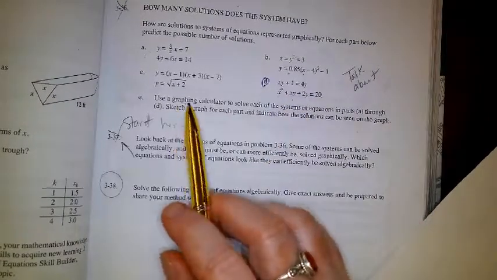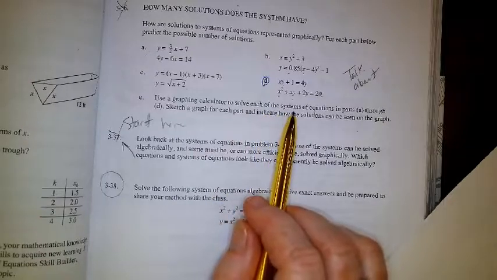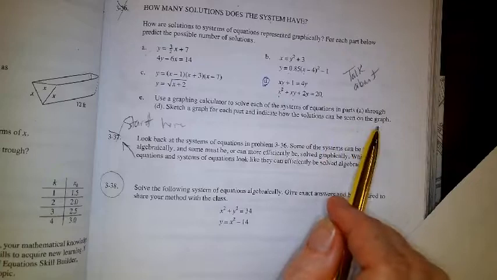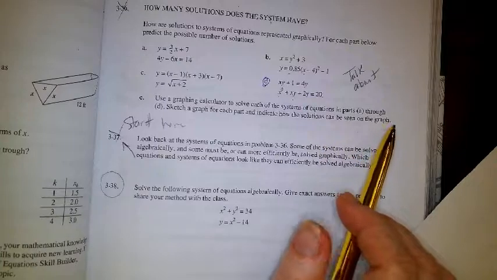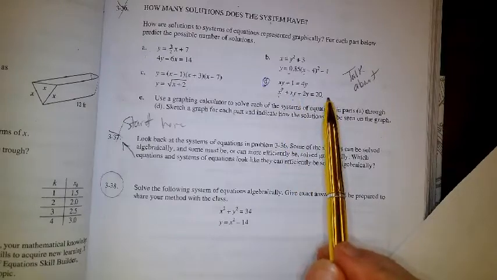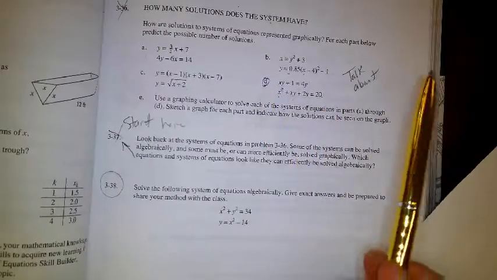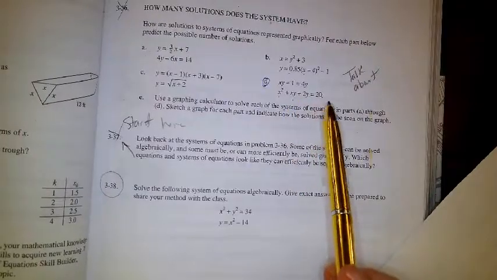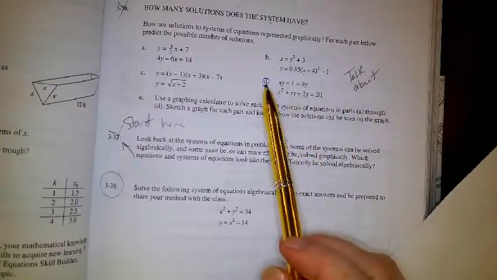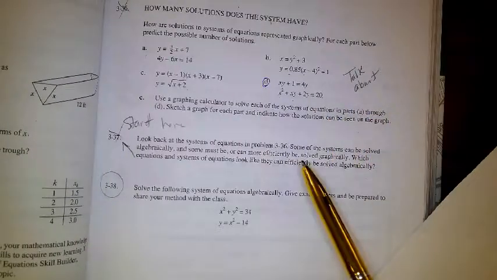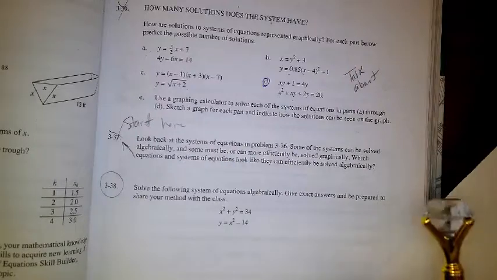And then it says use a graphing calculator to solve each of the systems of equations and sketch the graphs. So I would let you do that. I think you know how to type these into Desmos. So that can be your job, is to type this into Desmos, because I don't think I can screen share that anyway. Type letter D into Desmos and see what it looks like. And then I'm going to make another video for 3-3.